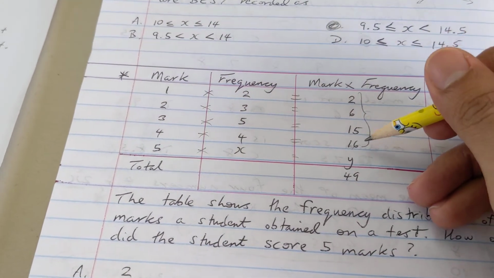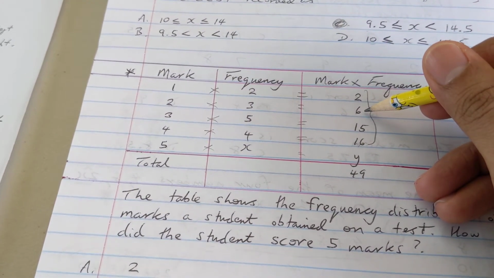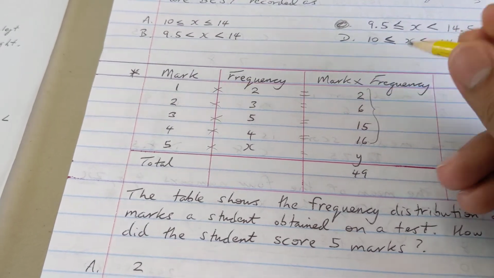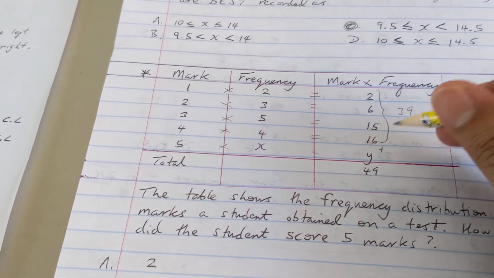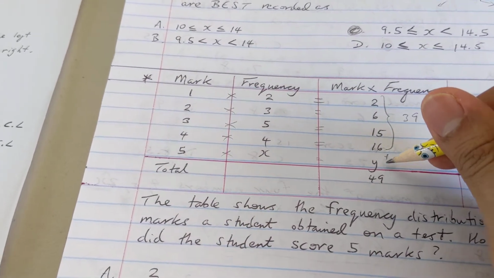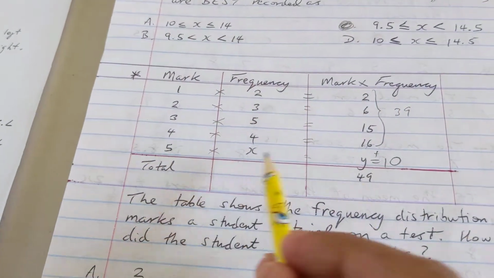And the total of all of these numbers will add up to 49, meaning if I was to add up all of these here, 16 plus 15 is 31. Add 6, 37, 38, 39. So all of this adds up to 39. 39 plus y is going to give me 49. 49 minus 39, so we find out y is 10.